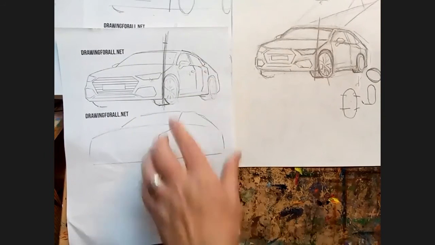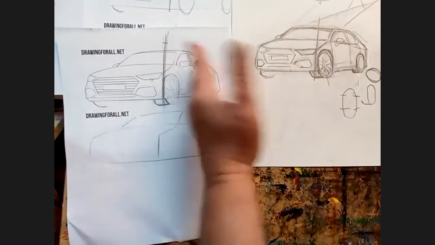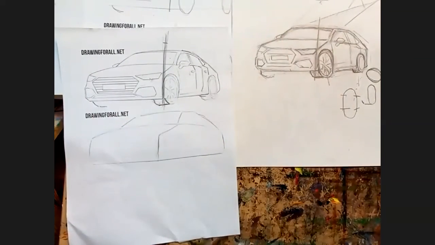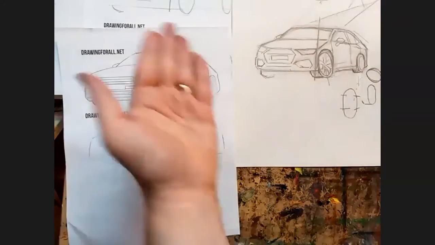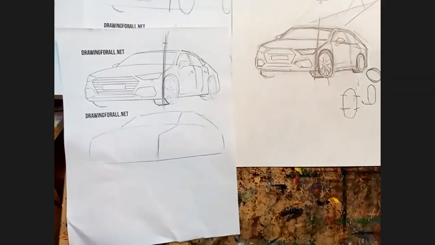The real trick with the car is that not only does every piece of the car have its sides, the tire has a front and a side. The windshield has a front and a side. The windows have fronts and sides. It's ridiculous. Everything has fronts and sides.